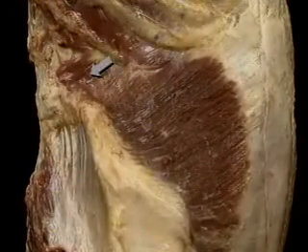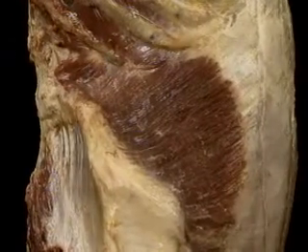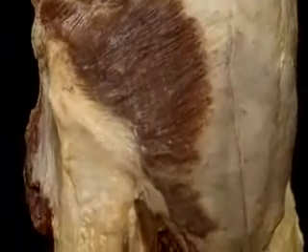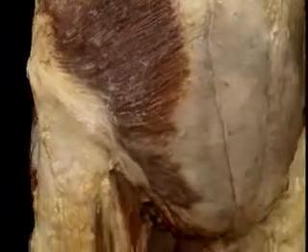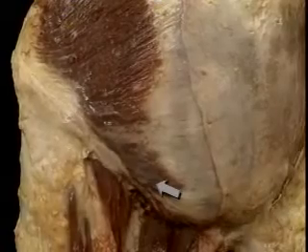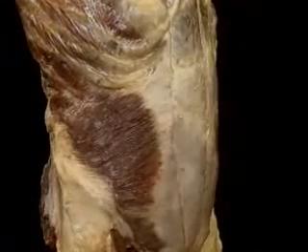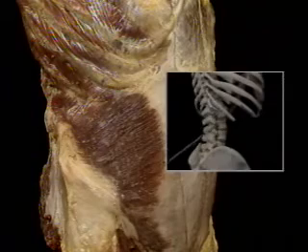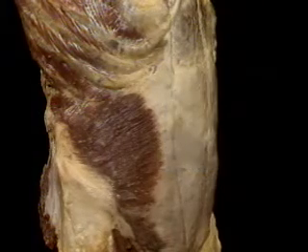Back here, the fibers of the internal oblique run steeply upward. Here, they run less steeply. Here, they're transverse. And here, towards the inguinal ligament, they run downward. The highest fibers of the internal oblique insert on the lowest three ribs.